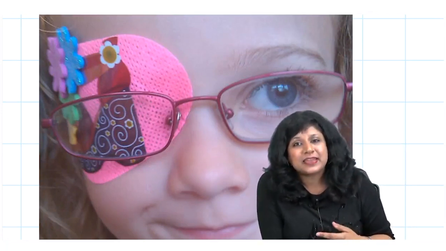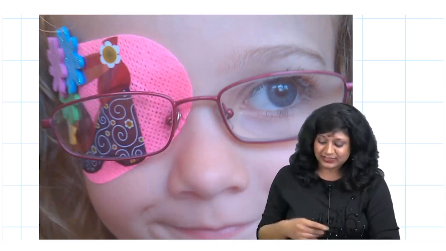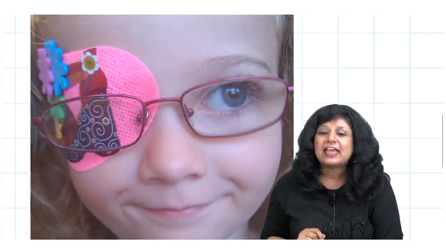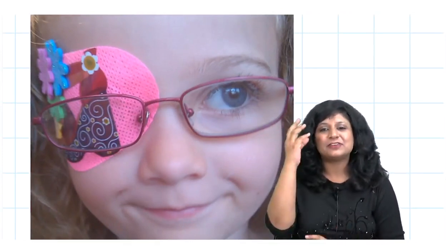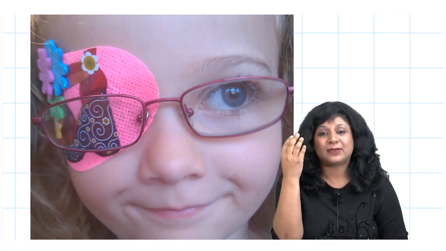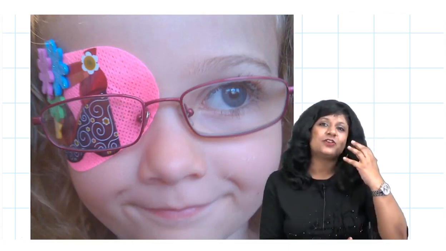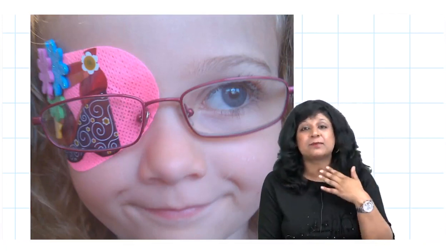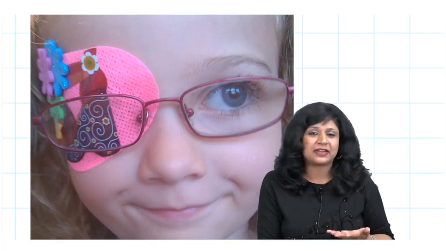So what we are doing, like here we have first prescribed the spectacles to this cute baby, and she also did not want to have the occlusion. So we have used certain bright colors and the things that she liked, so that she looks as if she is looking pretty. When she stands in front of the mirror, she feels that she is looking attractive and pretty.